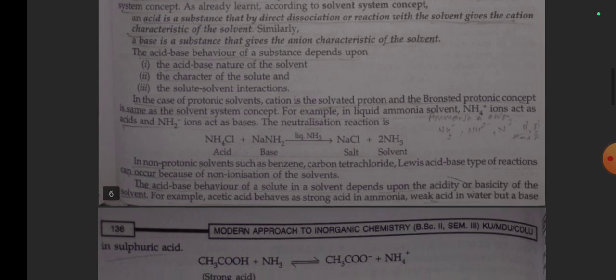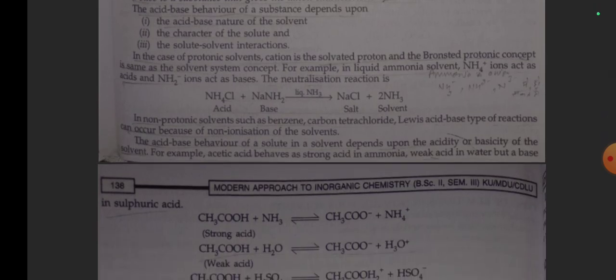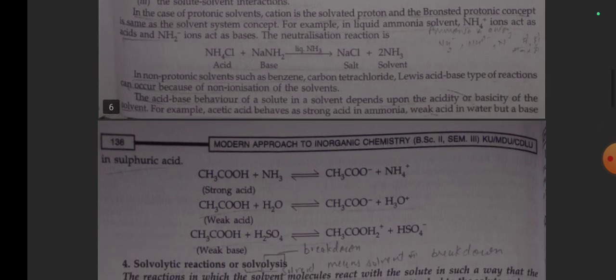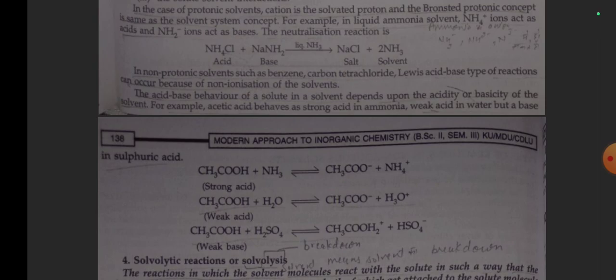In the case of protonic solvents, the cation is the solvated proton, and the Bronsted protonic concept is the same as the solvent system concept. For example, in liquid ammonia solvent, NH4+ ions act as acids and NH2- ions act as bases. The neutralization reaction is NH4Cl plus NaNH2 in liquid NH3 gives NaCl plus 2NH3.